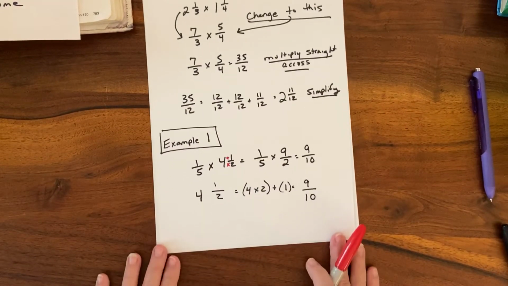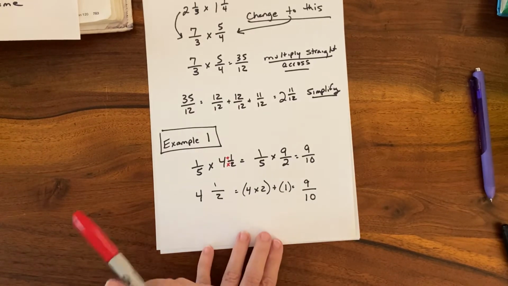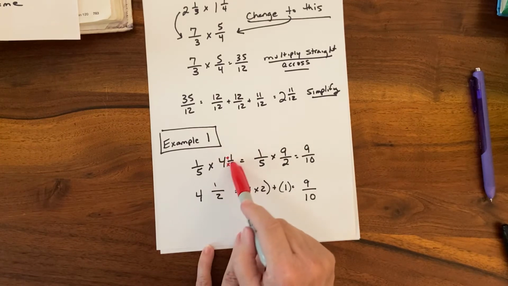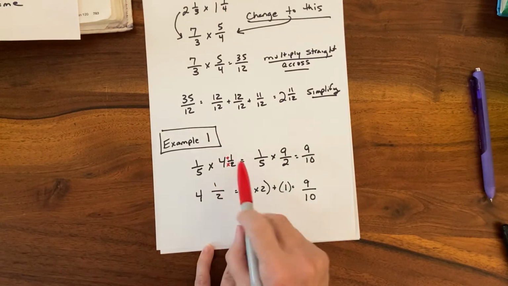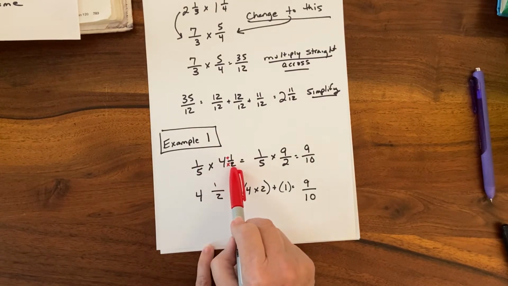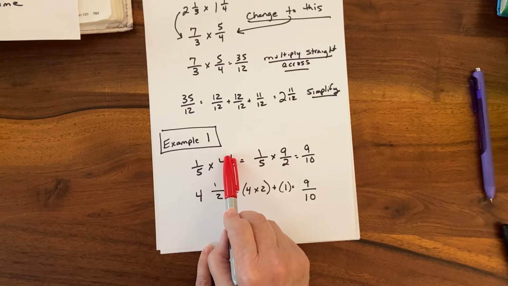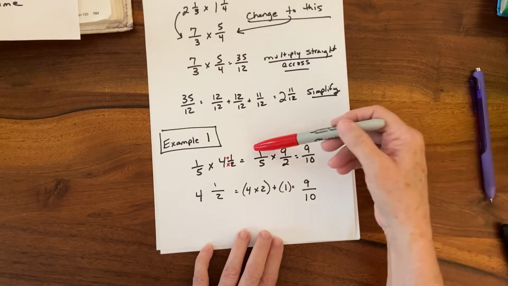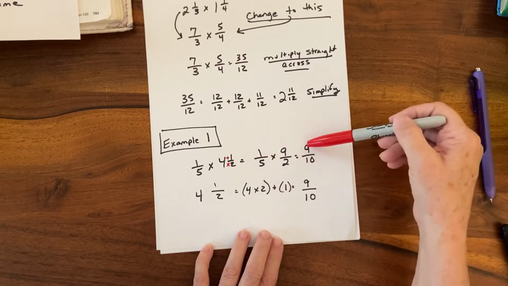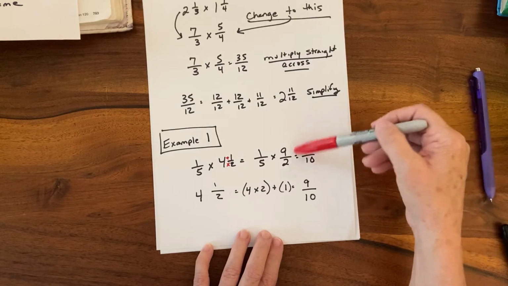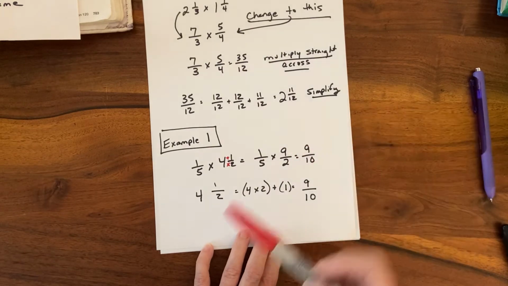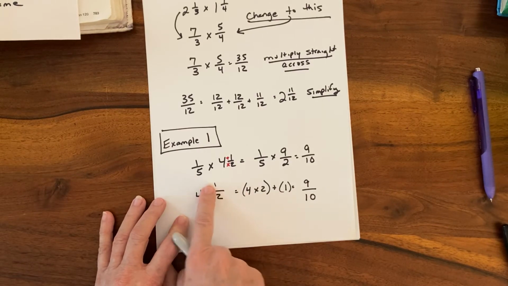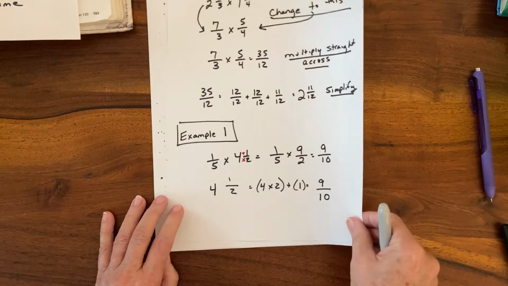Let's go with an easier one. Example 1 is 1/5 times 4 1/2. Remember, can't do it, gotta change it. Okay, so 4 times 2 is 8, plus 1 is 9. So my 1/5 times 9/2, and then I can just multiply straight across. 1 times 9 is 9, 5 times 2 is 10, so my answer is 9/10. So 4 times 2, 8, plus 1, makes it 9, okay?